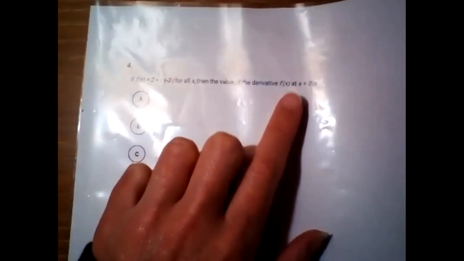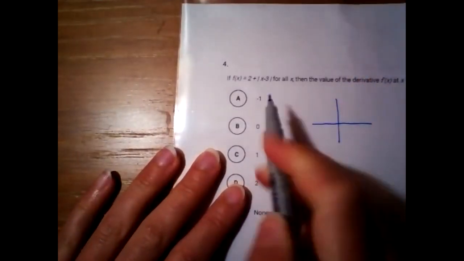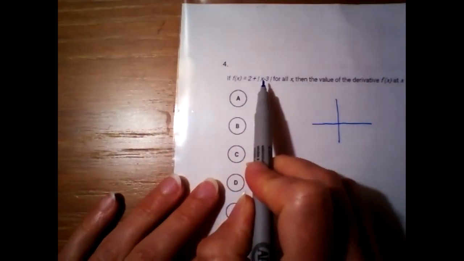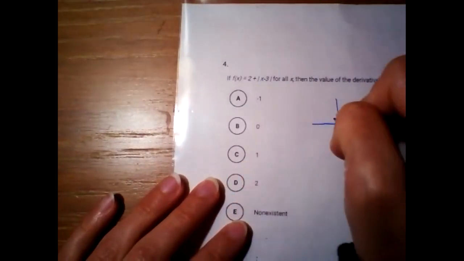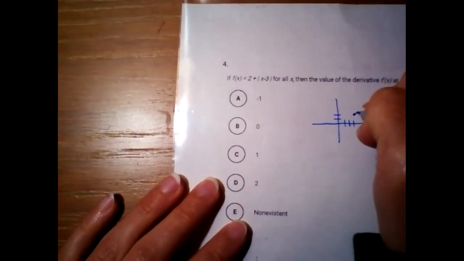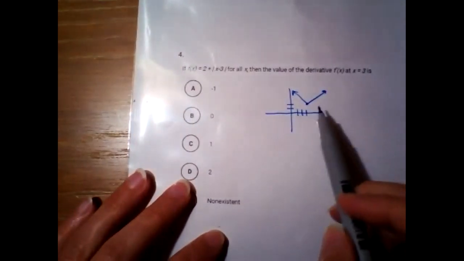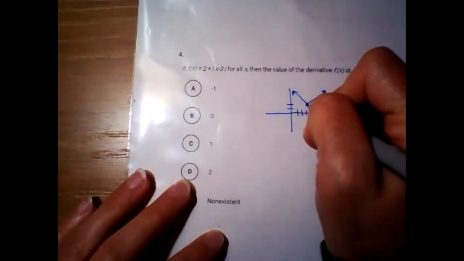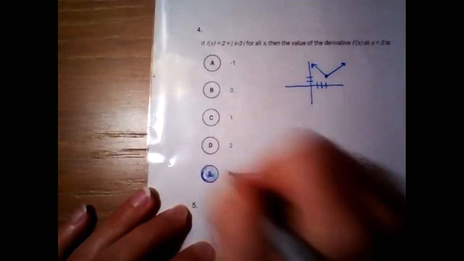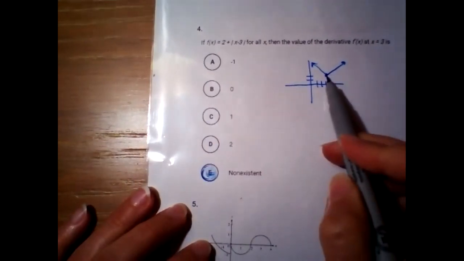All right, 4, we have this function. It says, what is the value of the derivative at 3? Again, I like a picture. So I'm going to go ahead and draw one. This is the absolute value graph moved right 3 and up 2. So I'm going right 3 up 2. Here's my absolute value graph. And it says, what is the value of the derivative at 3? Well, at 3, we have this sharp edge, so we can't get a derivative there. So that is E, non-existent. We cannot get a derivative at that sharp edge.